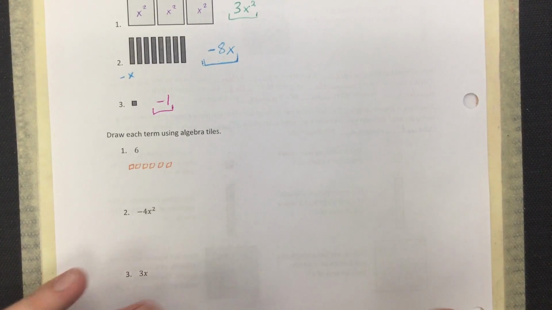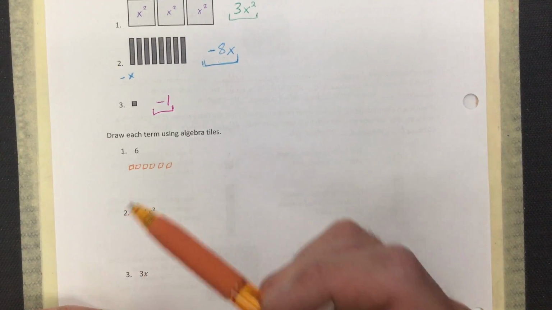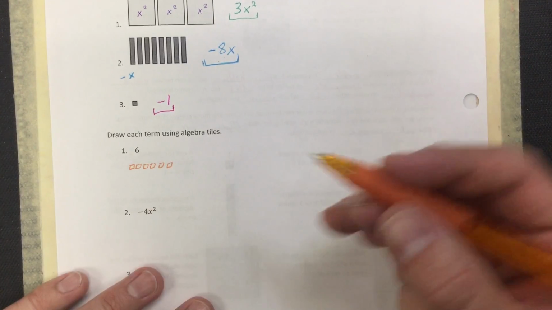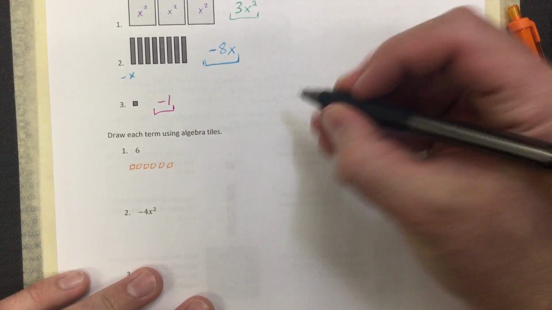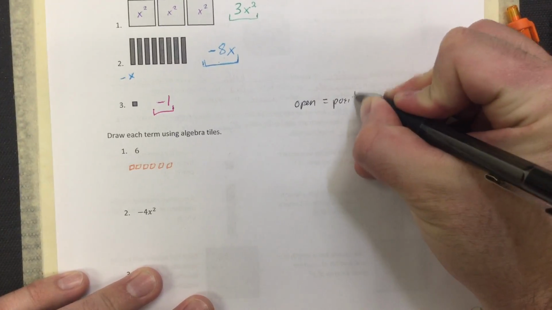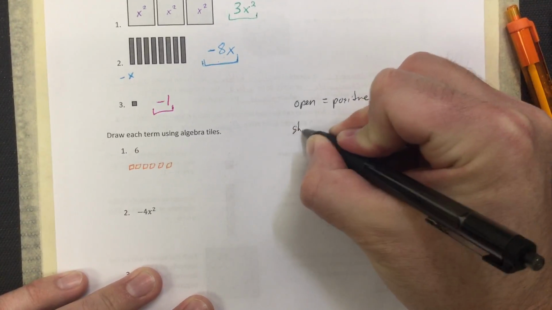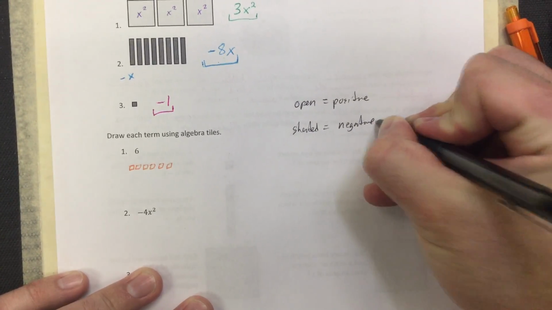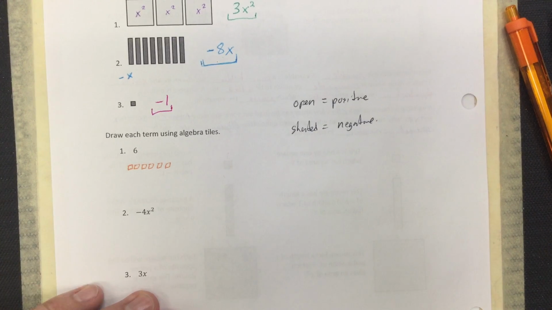Now we do that because many of you are going to use pens or pencils, and you have just one color. So open means positive, shaded means negative. I'm just going to write that down here. Okay, open equals a positive number, and shaded is a negative number. Okay, open is positive, shaded is a negative.